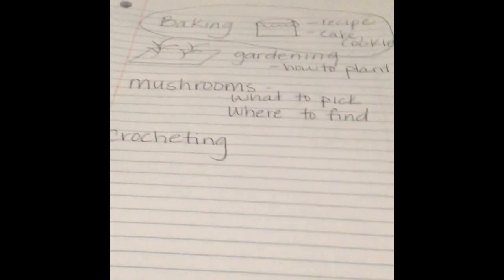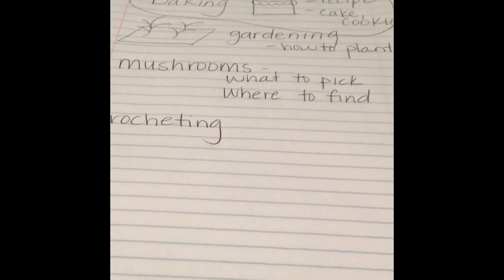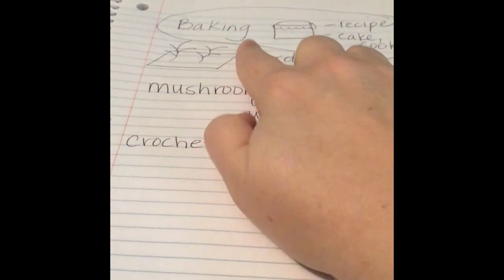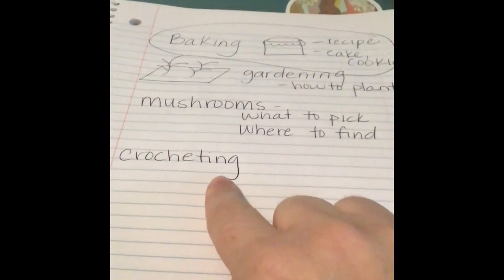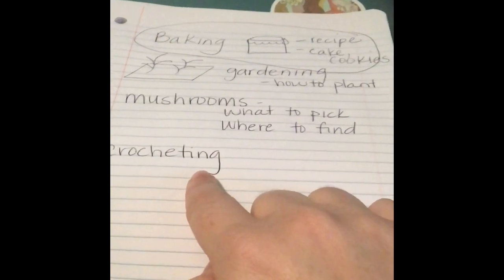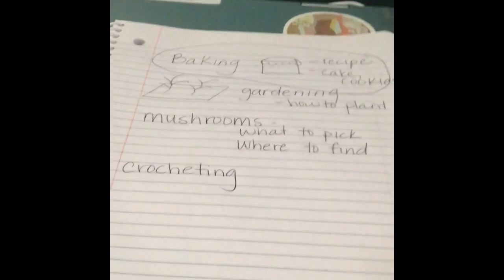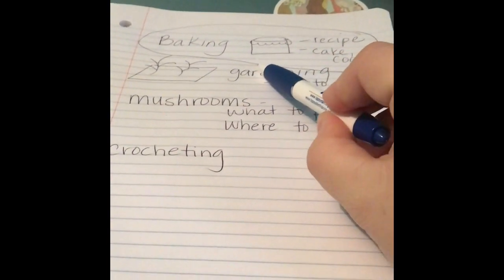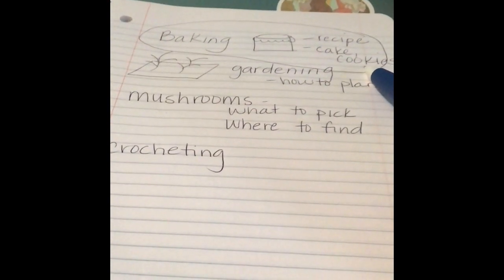So, here is my list of things. I know at one point I had it up on Seesaw, but this is the list that I made with my small group. And as you can see, I have different things. I had baking, gardening, mushrooming, and crocheting. And then I thought, which activity would I like to write about? What do I know the most about and can really fill up pages? So I went ahead and circled baking because this is what I felt like I know a lot about.